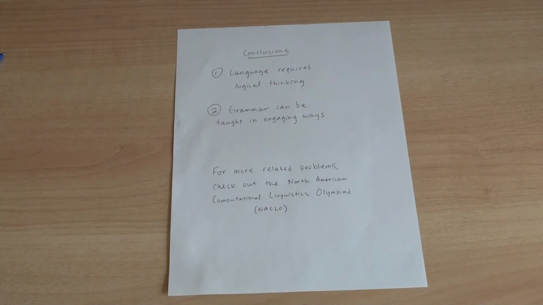The second conclusion that I wanted to talk about is that grammar can be taught in engaging ways. This exercise actually forces the participant to derive the rules of the present perfect tense in Spanish. The present perfect tense in Spanish is usually taught as part of a third-year Spanish course. So it's considered to be a pretty advanced tense, but yet people who absolutely know no Spanish can still complete this exercise successfully. So what does that mean?